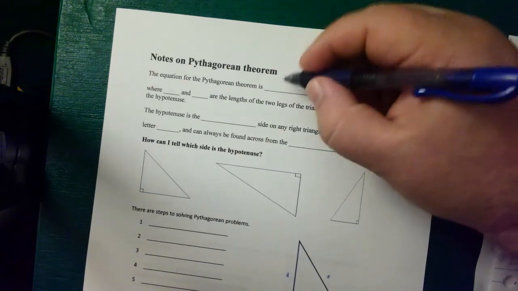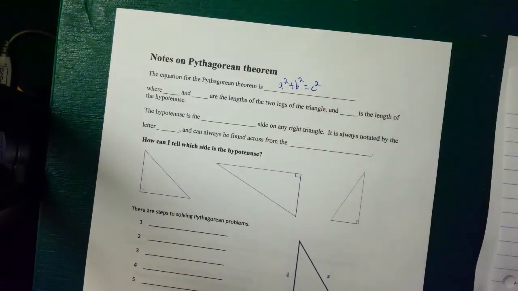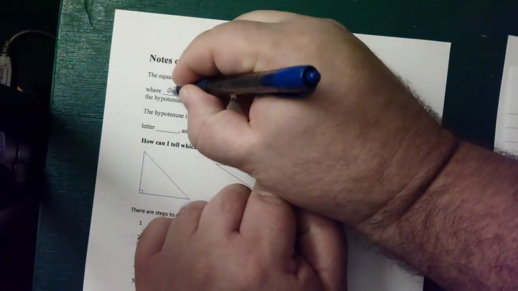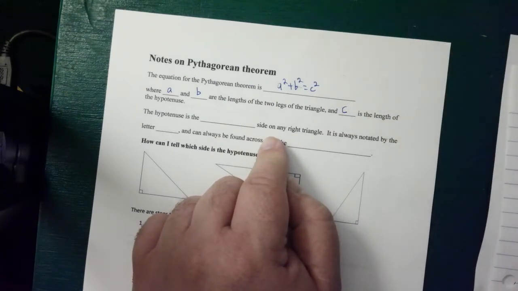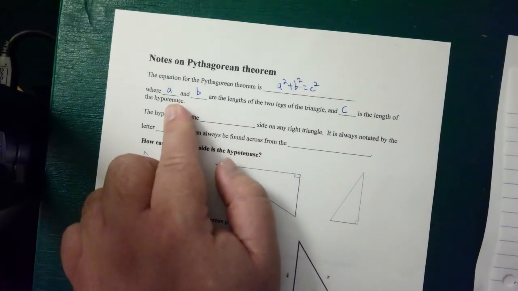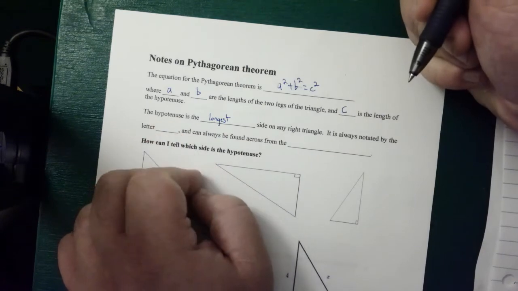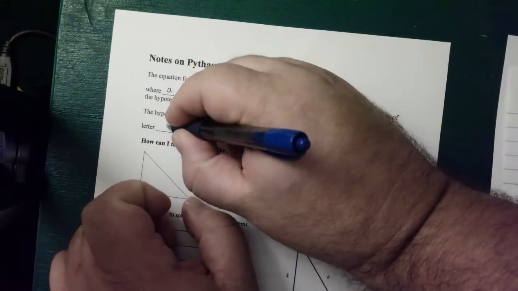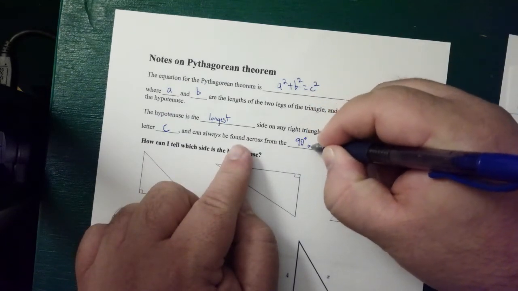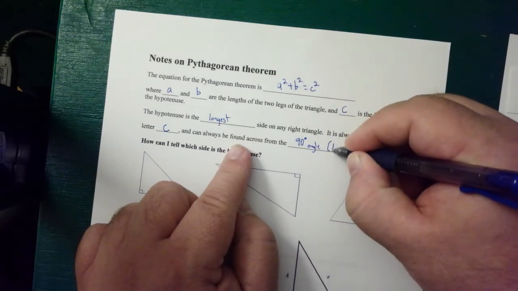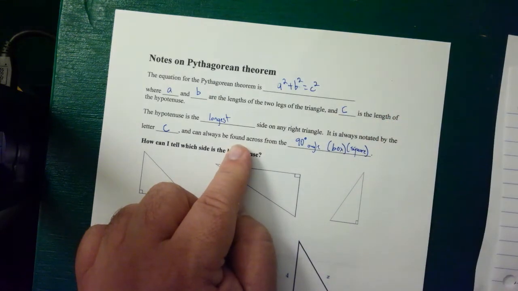The Pythagorean Theorem is a squared plus b squared equals c squared, where a and b are the lengths of the legs of the triangle, and c is the length of the hypotenuse. The hypotenuse is the longest side of any right triangle. It is always notated by the letter C and can always be found across from the 90-degree angle, or if you want to, across from the box, across from the square, however you want to look at that.